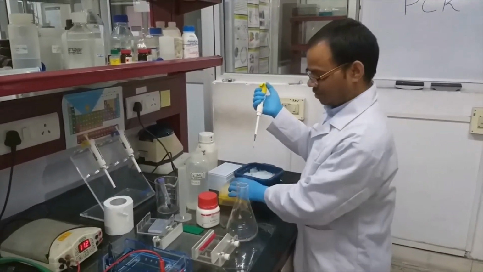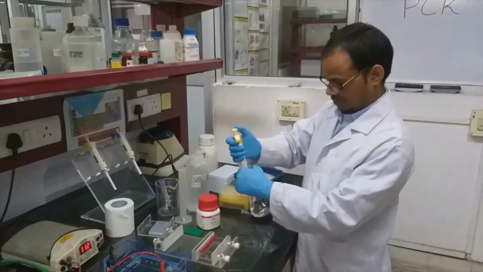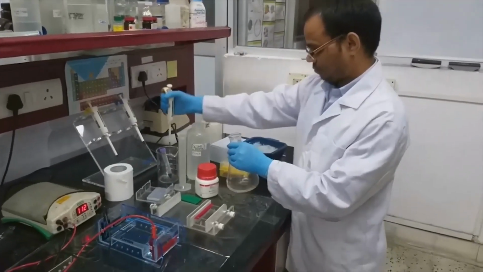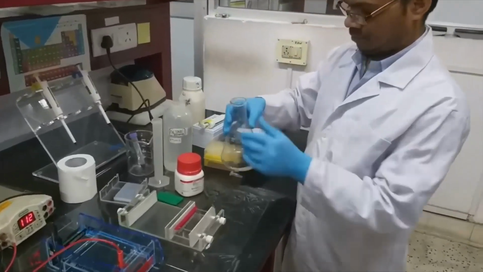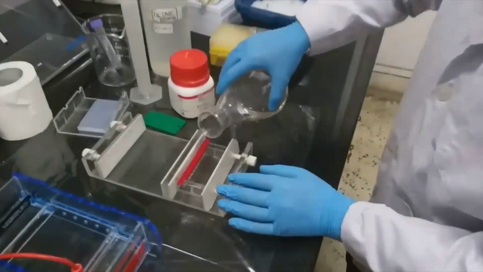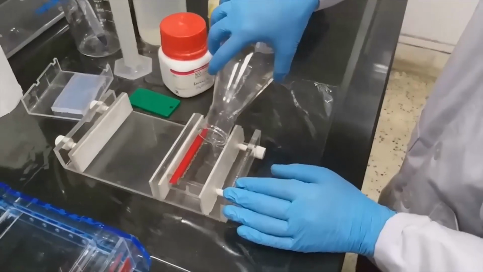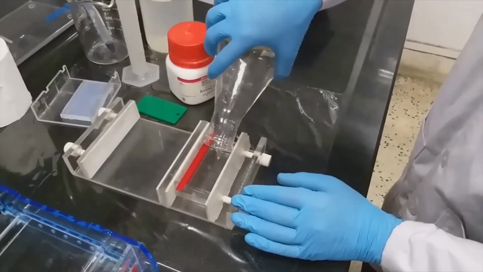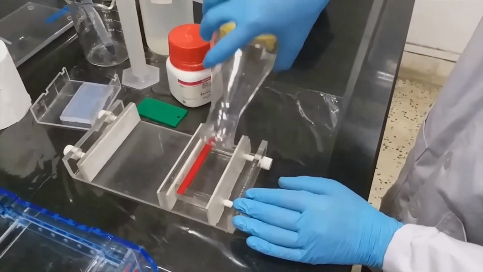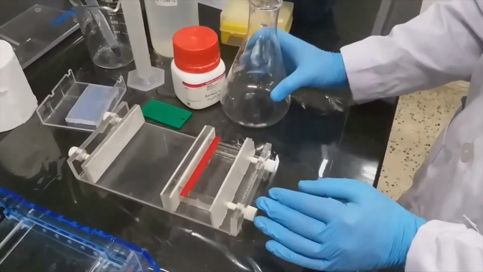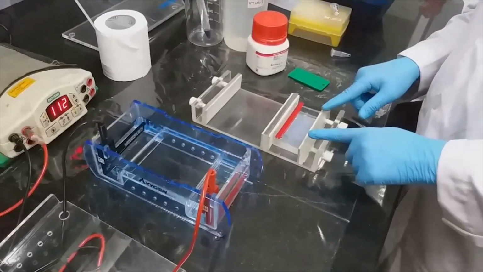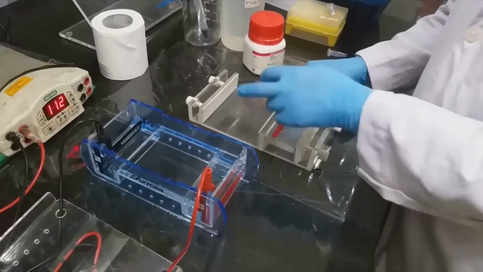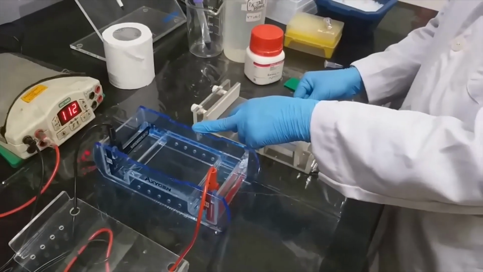Now before pouring, we have to add ethidium bromide for detection purposes. Now the gel has solidified. We have to take out the gel and keep it in the electrophoretic apparatus.